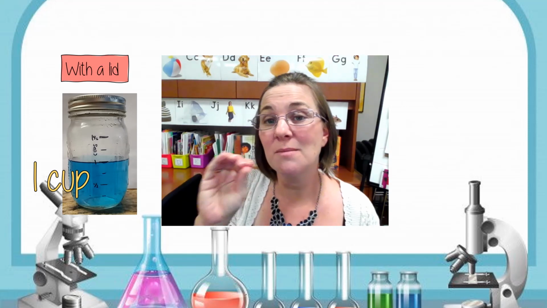I put the blue food coloring in so you could see it really well. And I used a kind of jar that has some markings on it. Notice how the water goes right up to the 1. That's 1 cup. So I could write that like this, 1 cup.